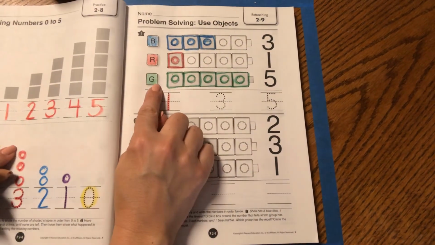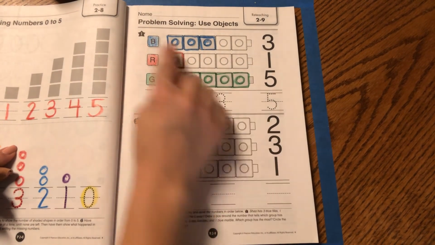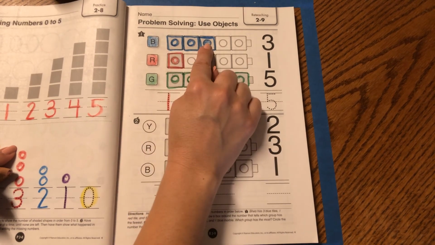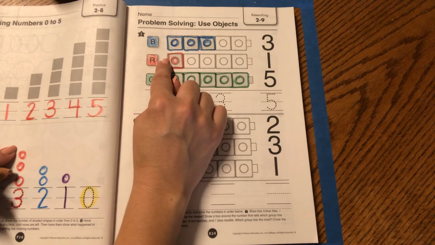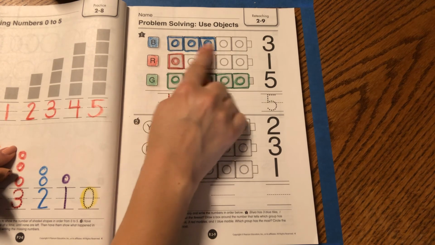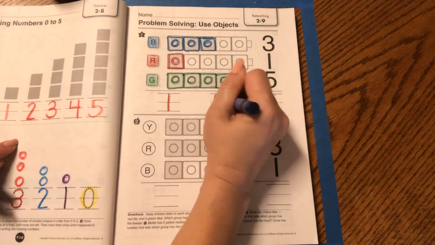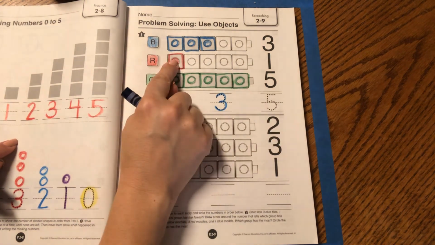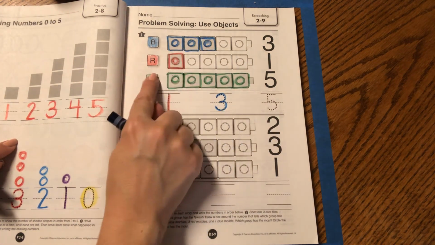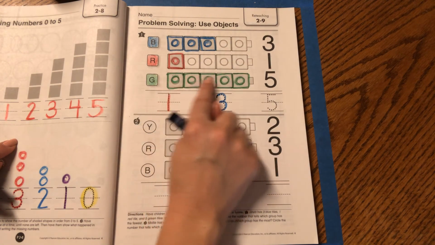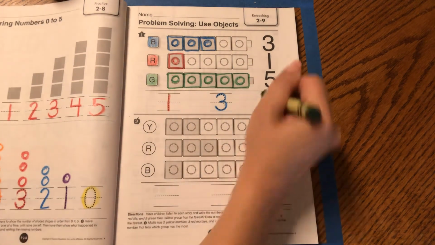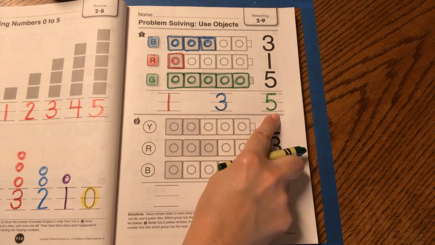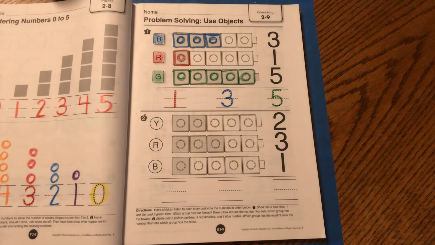Now, do you think my next row of cubes would be 5 or 3? After 1, what's the next least amount? 3. That's right. So I'll trace 3. Now, after 1 and after 3, what would be my greatest amount? Yes, 5. 5. 1, 3, 5. This is called skip counting.